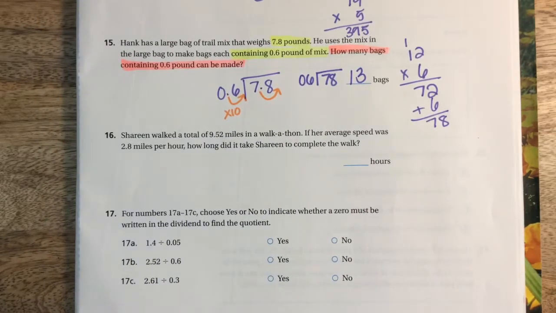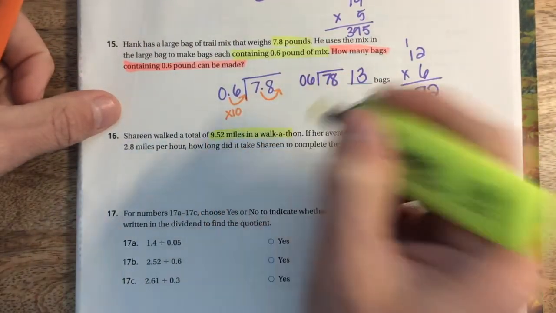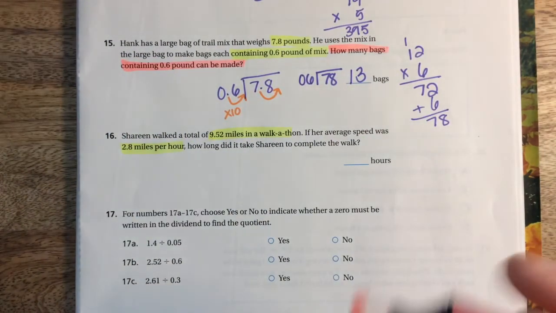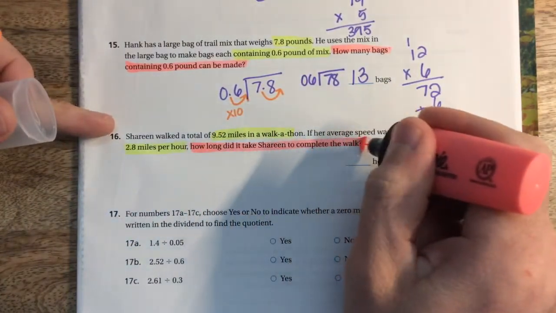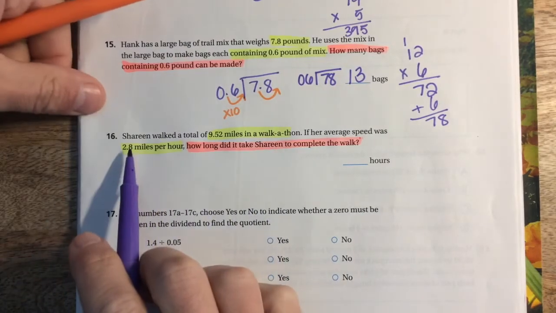Number 16. Shireen walked a total of 9 52/100 miles in a walkathon. If her average speed was 2 8/10 per hour, how long did it take Shireen to complete the walk? Great. Okay, so for this one, we are going to do another example of having to make our divisor a whole number.